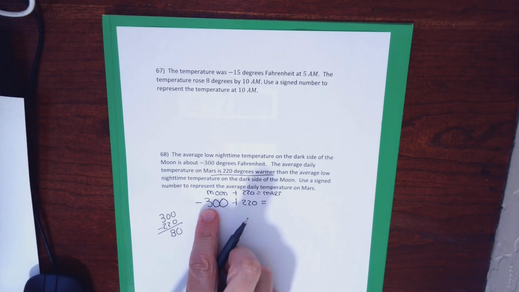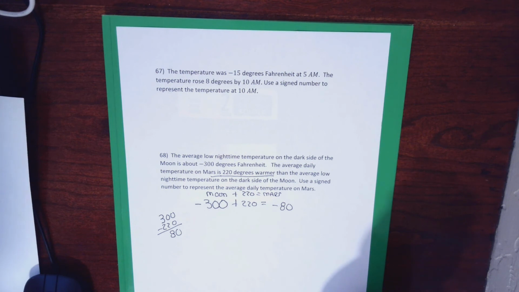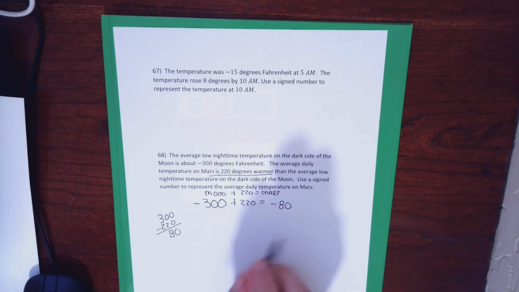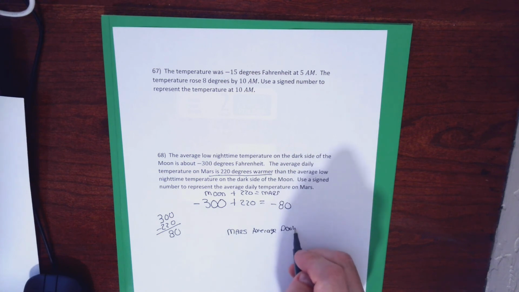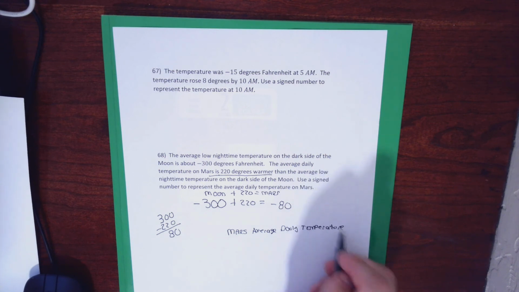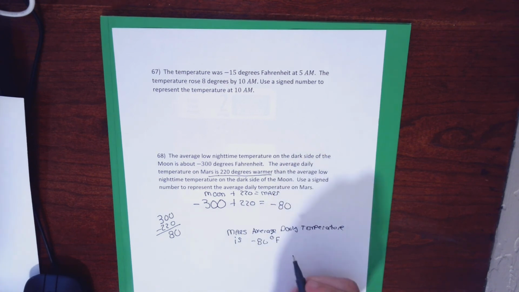And bigger number is negative, so it's going to be negative 80. So Mars, its average daily temperature is negative 80 degrees Fahrenheit. So maybe I'll even write an answer, but this just says use a signed number to represent the average daily temperature. The signed number is minus 80. I like sentences, so I'm going to say the Mars average daily temperature is negative 80, and I'm going to get lazy, degrees Fahrenheit.